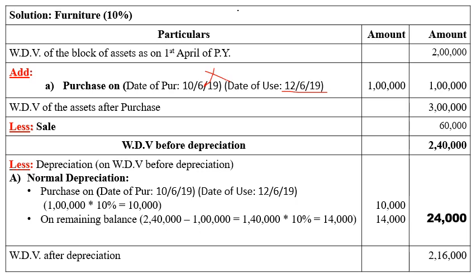Then sales in the previous year 60,000. Written down value before depreciation is 2 lakh 40,000. This value is important for our calculation, 2 lakh 40,000. Next, we will calculate depreciation. The total value for depreciation is 2 lakh 40,000. First, normal depreciation. Here only normal depreciation is applicable.